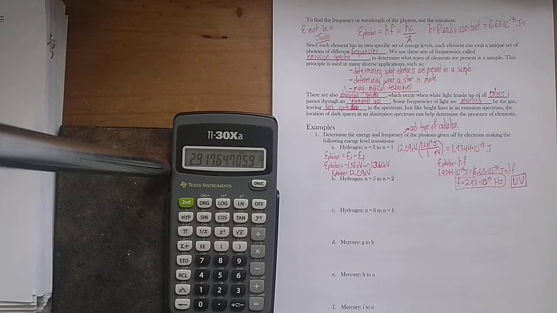So what this means is when a hydrogen atom has an electron that goes from n equals 3 down to n equals 1, it will emit ultraviolet light. That is the telltale type of radiation that shows that, hey, we have an electron in a hydrogen atom transitioning from n equals 3 to n equals 1. If you see light with this frequency, that's where it came from.